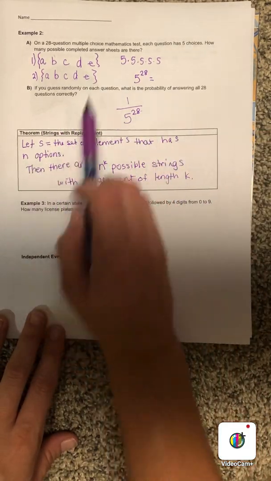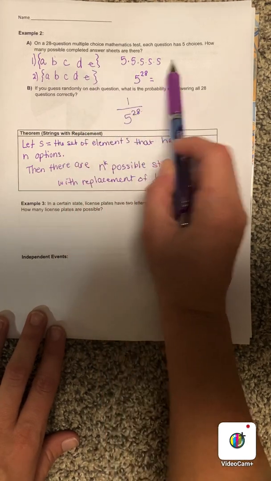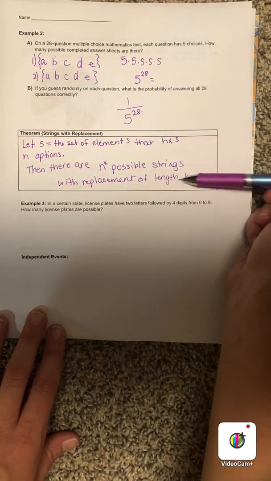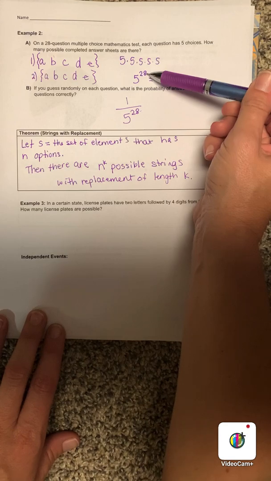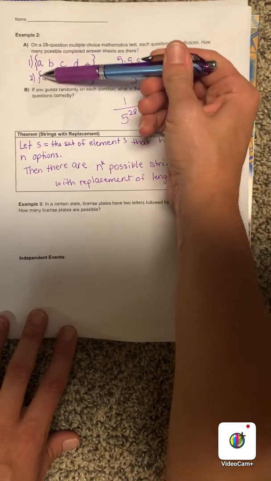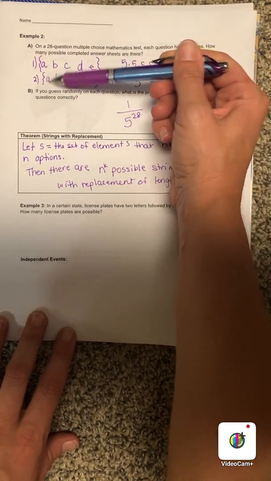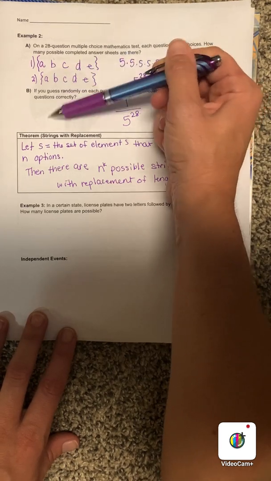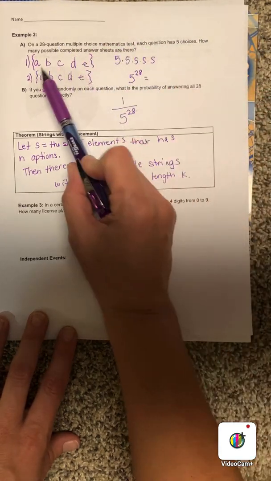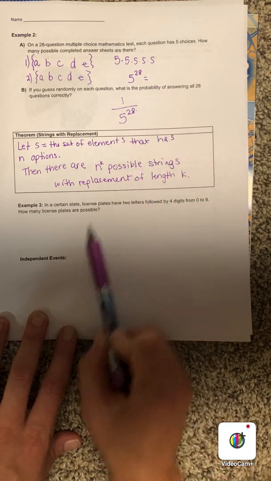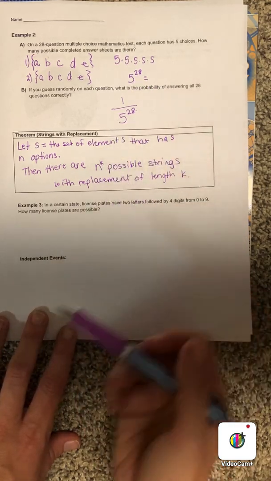So n is the number of options, so there's 5 options, and k is the length of the string. In this case k was 28 because the string was 28 questions long. So 5 options with a length of 28. That's where the n to the k power came from.